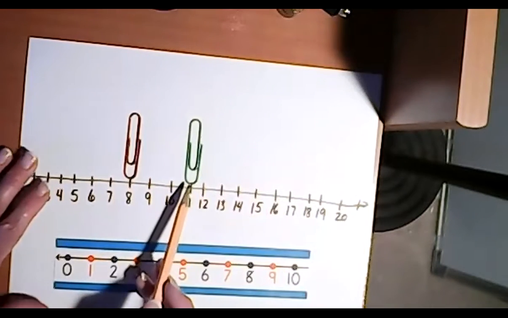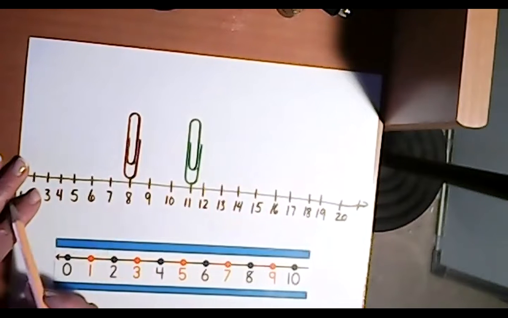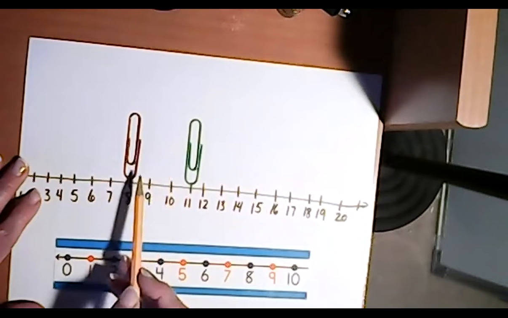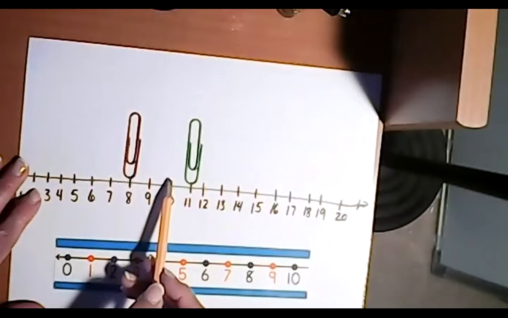Let's count backward first this time. 10, 9, 8. The numbers started at an 11 and ended at 8 and decreased to a smaller number. Now let's count forward. 9, 10, 11.